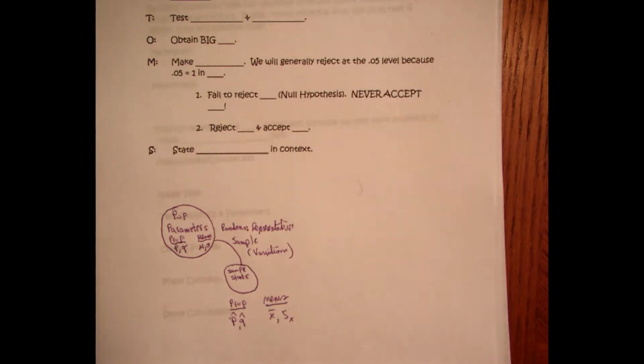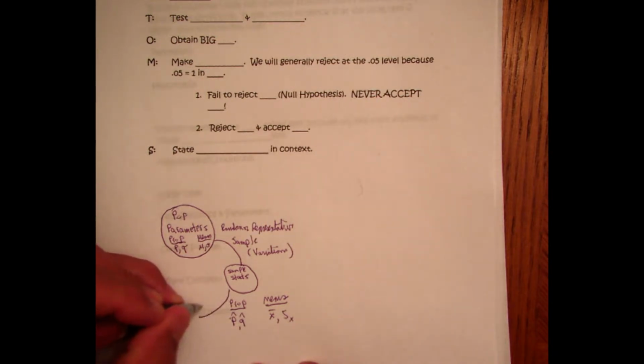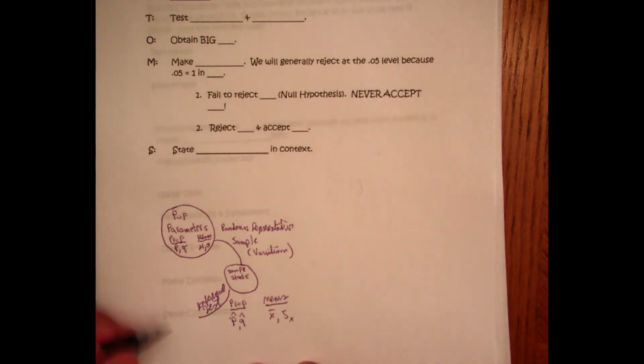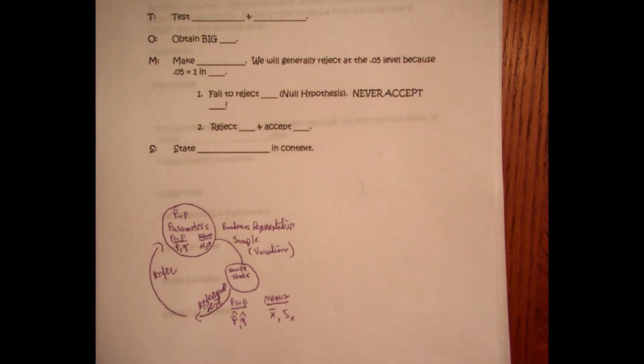And then we do our inference test. Last chapter we did a confidence interval, and from that we then infer something back about the population. So that's our whole concept of inference.